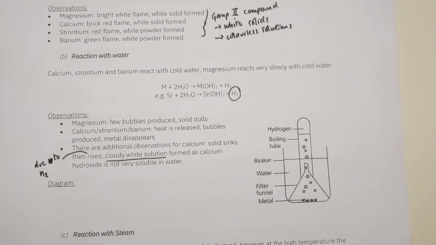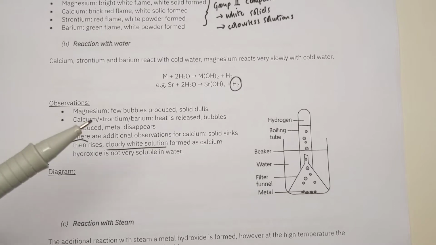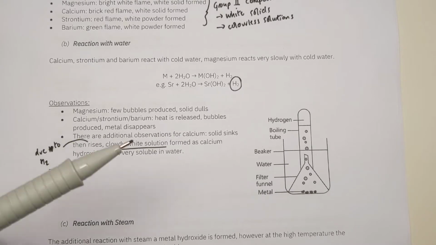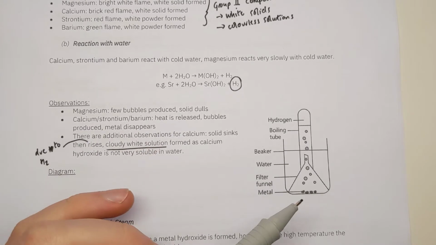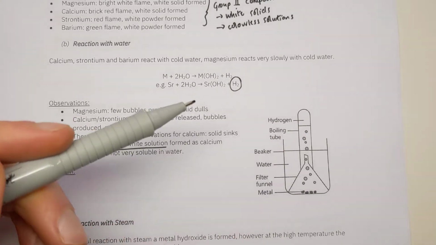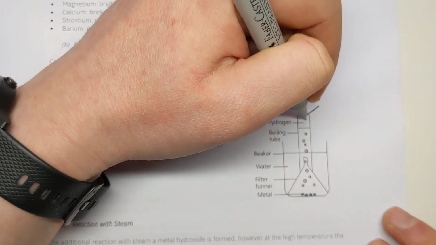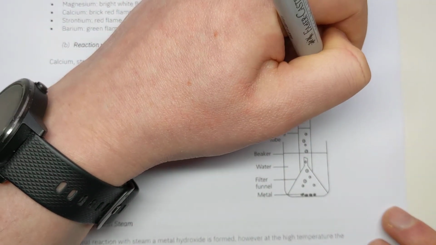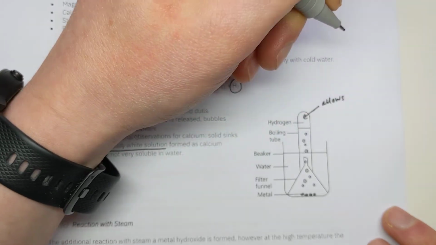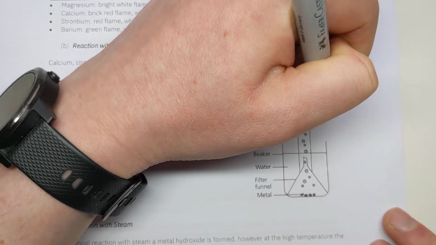You could be asked to draw a diagram for how you would react a group 2 metal with water. They're not very reactive, so it's not a very unsafe way to do it. You can just trap it underneath the funnel and put a boiling tube on top, upturned with water inside it. Why you might do it like this is essentially just to trap any hydrogen gas if you wanted to test it to prove it was hydrogen. So that boiling tube on top allows you to trap hydrogen.